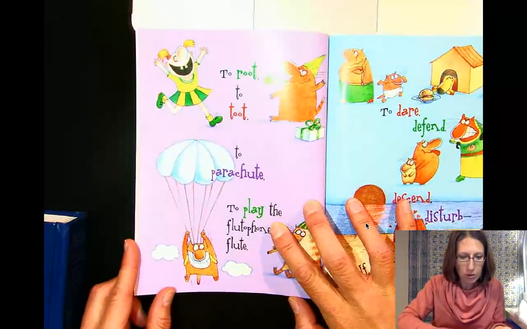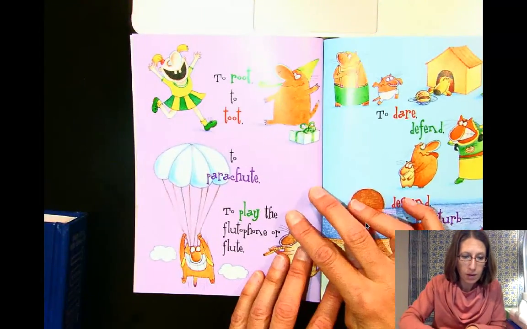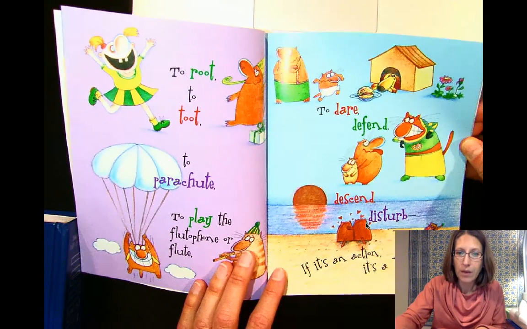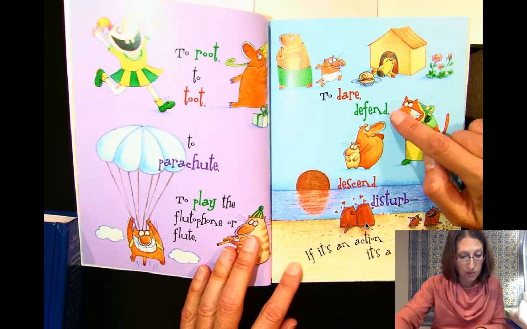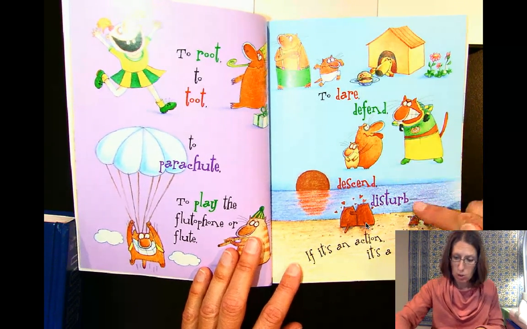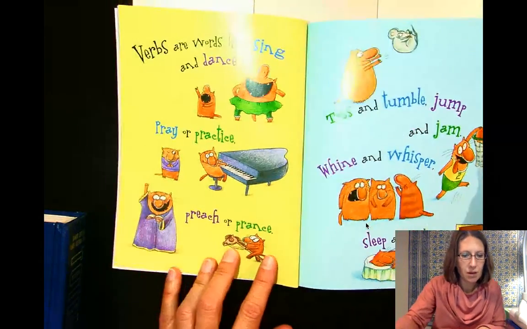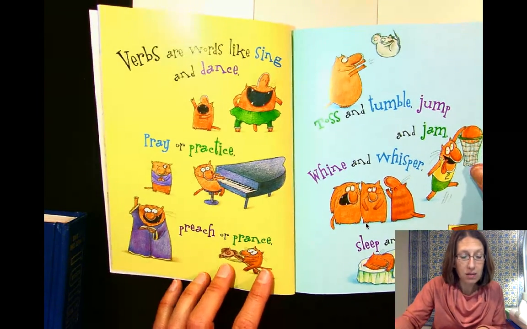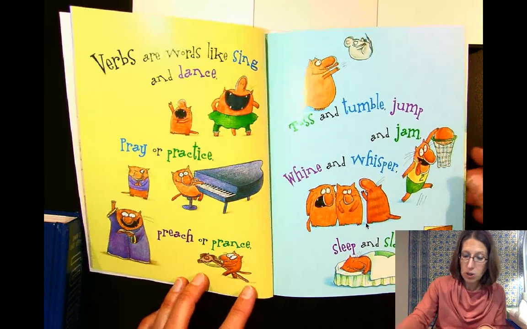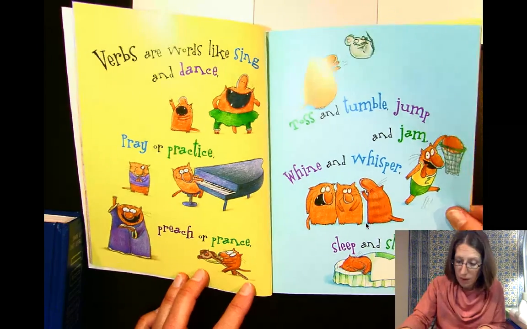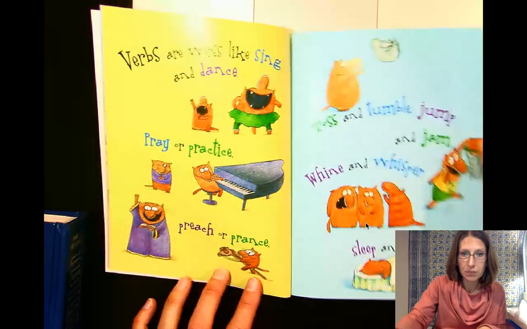To root, to toot, to parachute, to play the flutophone or flute, to dare, defend. If it's an action, whoops, forgot this part. To dare, defend, descend, disturb. If it's an action, it's a verb. Verbs are words like sing and dance, pray or practice, preach or prance, toss and tumble, jump and jam, whine, whisper, sleep, and slam. Just gonna slam the door.